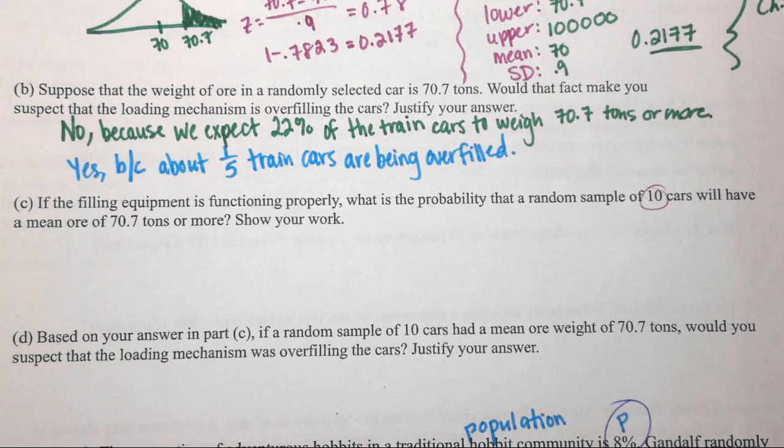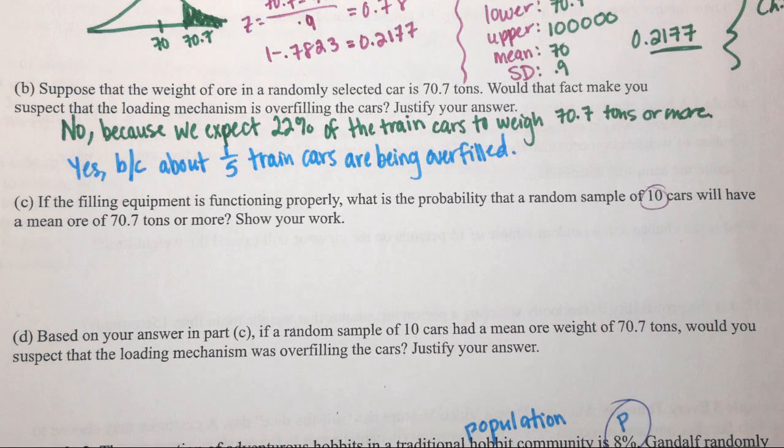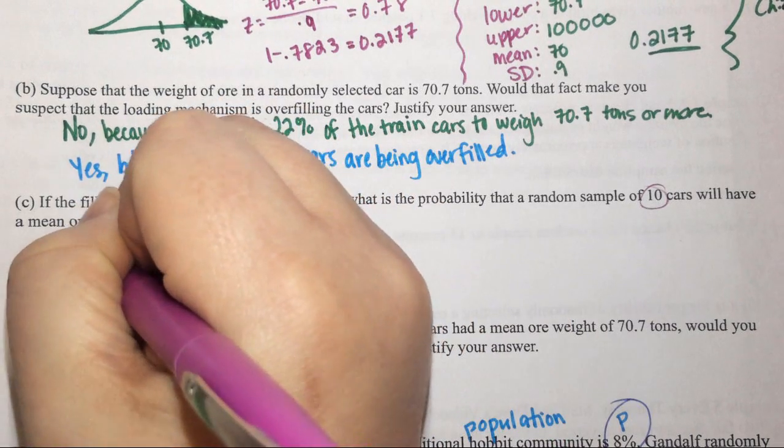So a sample of 10 is greater than 70. Since our n is bigger now, I think it would be best to do the formula we've been discussing.